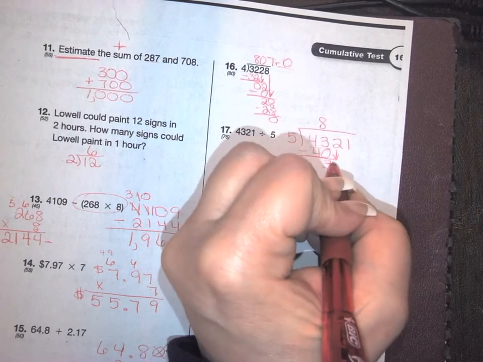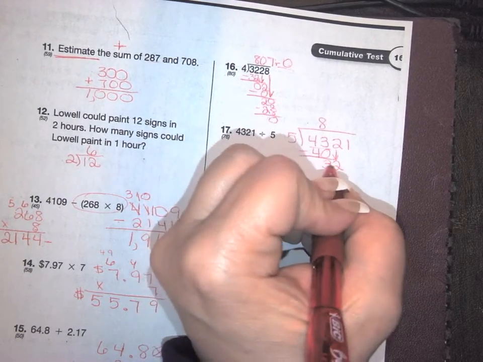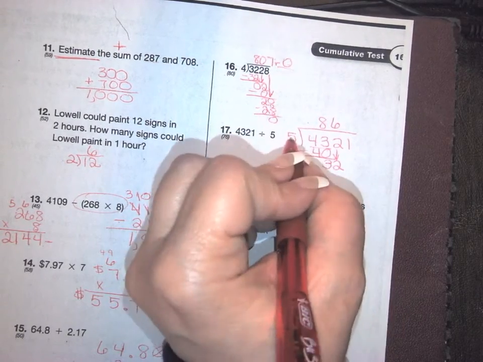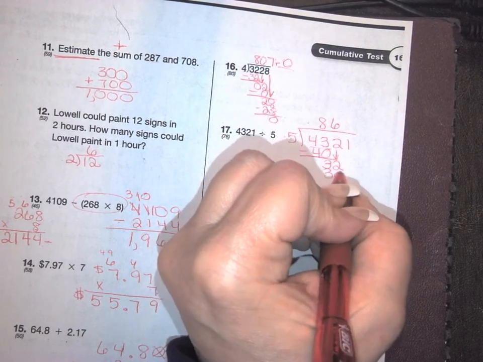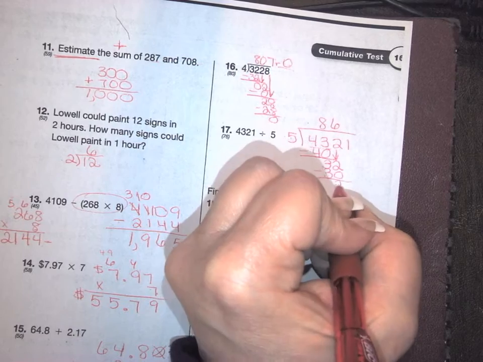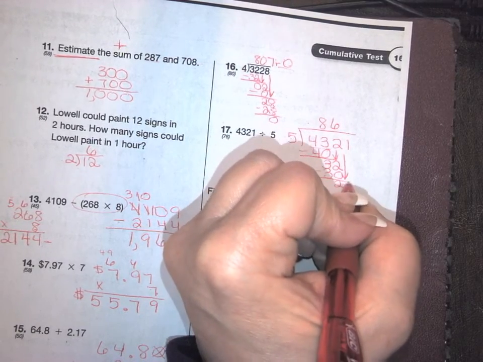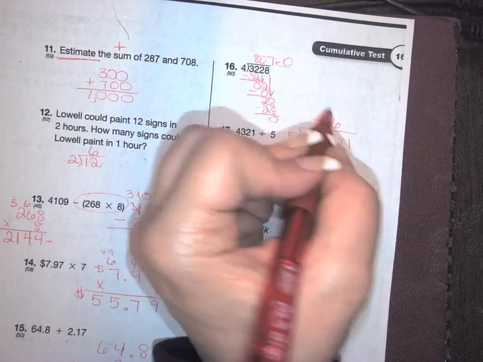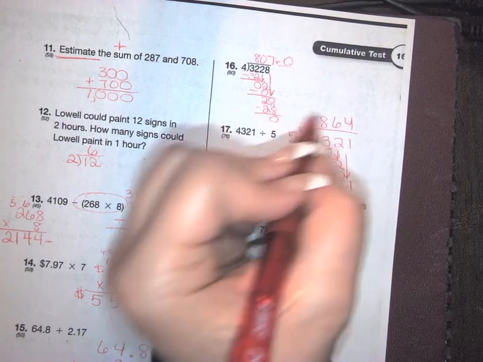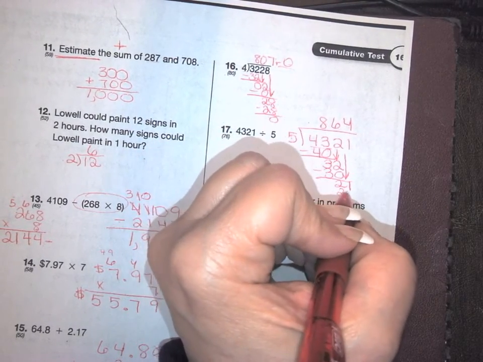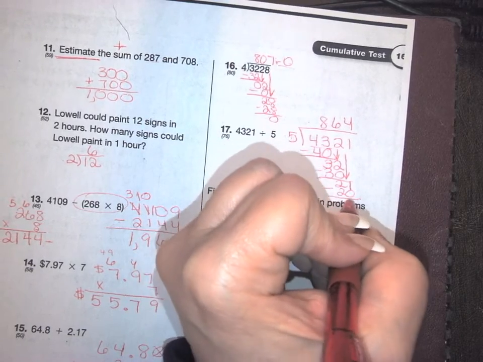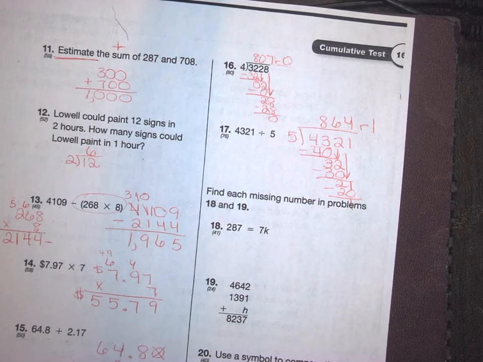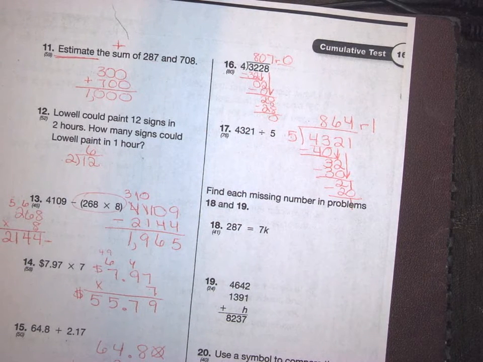Bring down my 2. How many 5s can I get out of 32? We can get 6. 6 times 5 is 30. Subtract. Brother in town, bring him down. Now he needs to talk to Dad. How many 5s can I get out of 21? 4. 4 times 5 is 20. Subtract. We have 1 left over, so we have 864 with a remainder of 1.